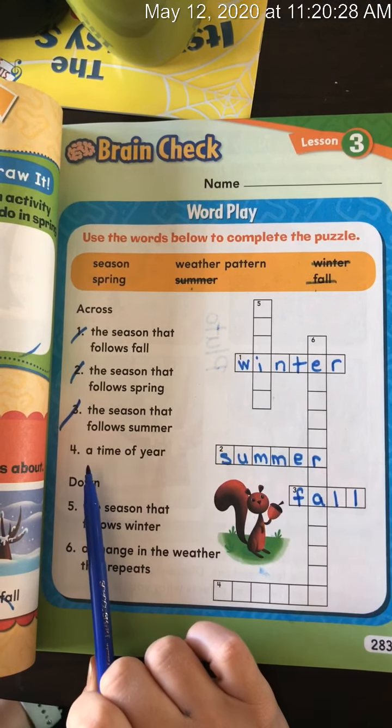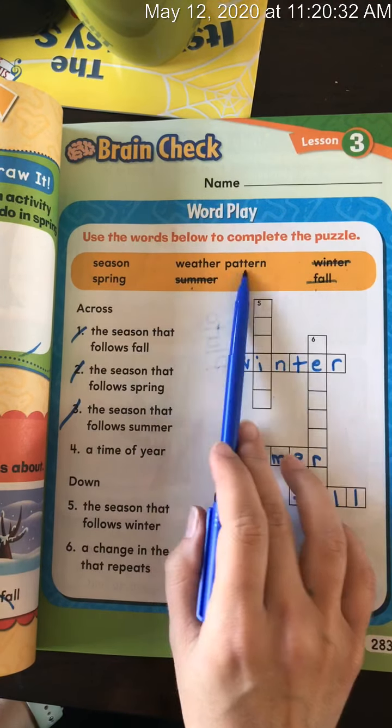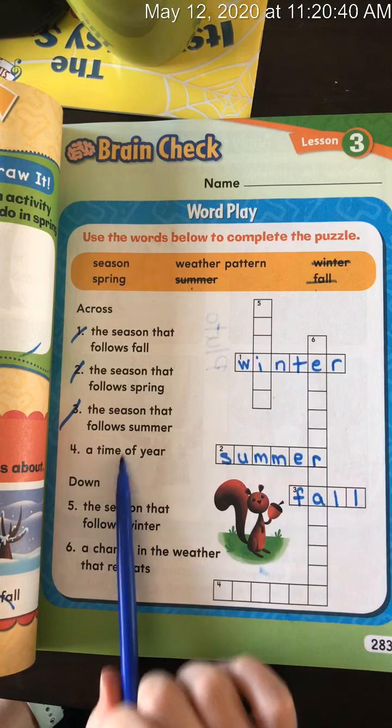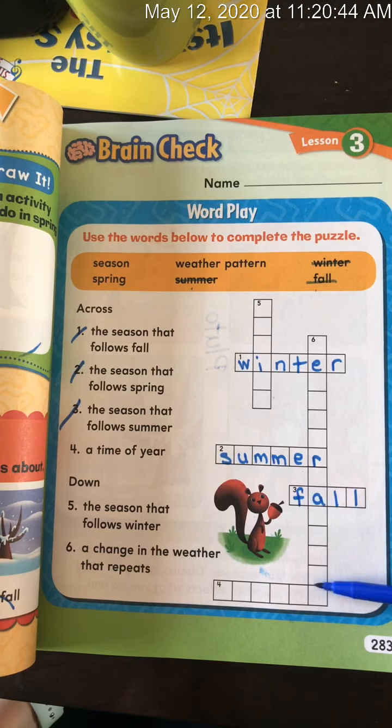And number 4, a time of year. Well, we have season, spring, weather pattern. Down here, I'm not really sure. It looks like it could be spring or season. So why don't we skip it? We'll figure out the other 2, and then we can use the clue of the last letter here, and it will be the last word we have left.